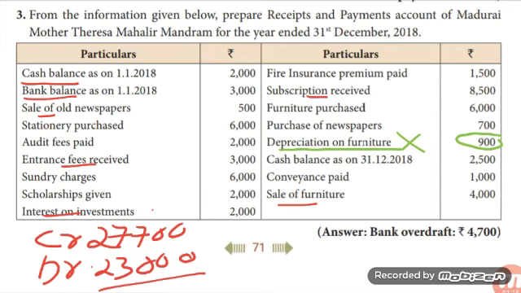Debit side items are: to sale of old newspaper 500, to entrance fees received, amount in outer column 3000, to interest on investment 2000, to subscription received 8500, to sale of furniture 4000.